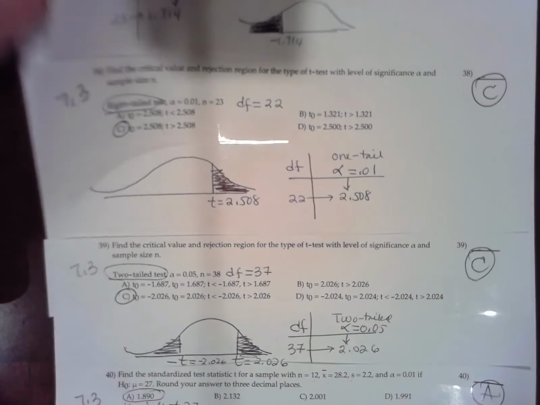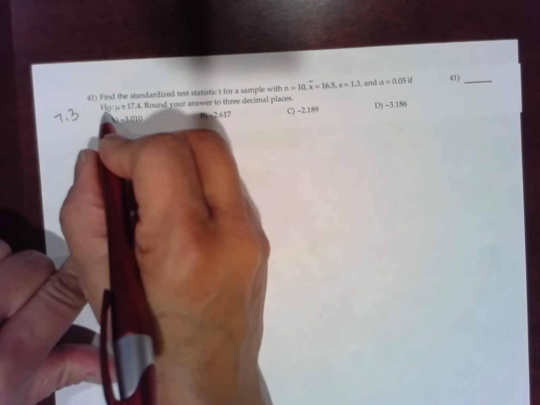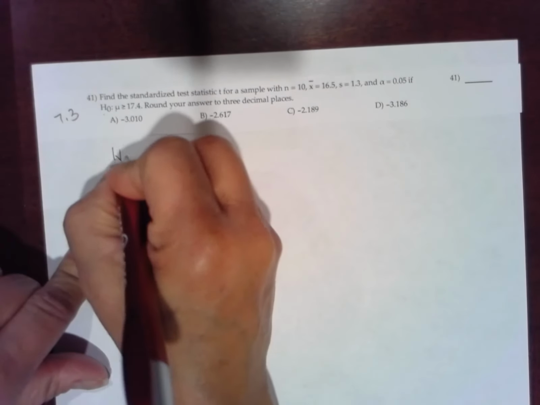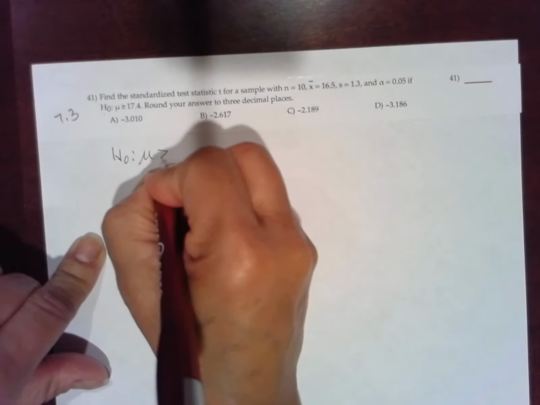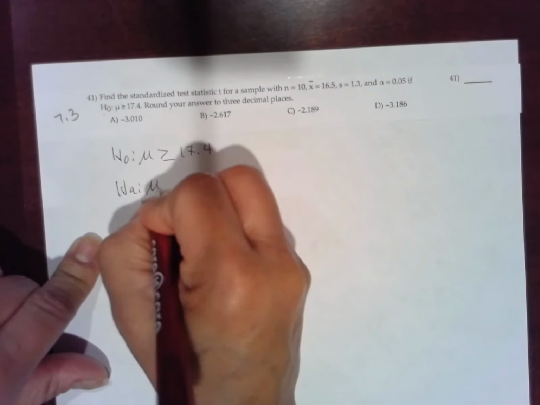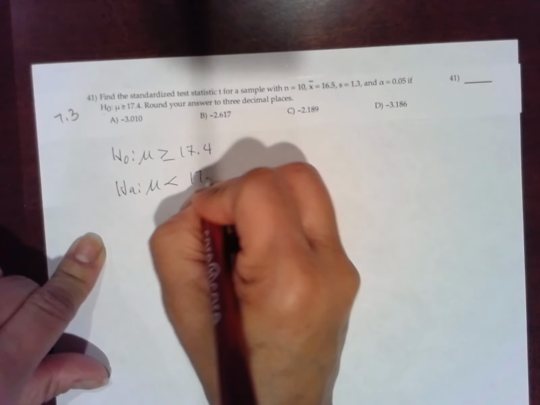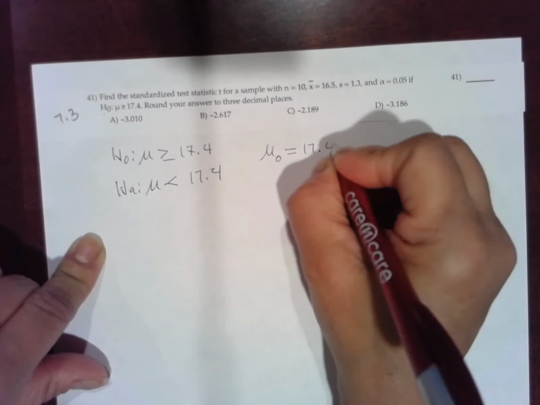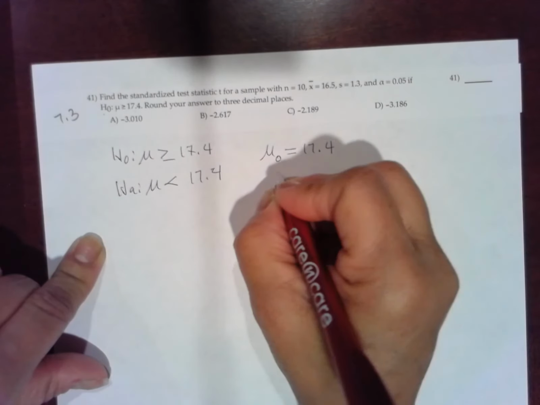So the next question that we have, and the last one, is question number 41. So I have the opportunity to show you this one with the calculator as well. But before we get to the calculator, since the null hypothesis contains a greater than or equal to 17.4, the alternative is going to be the less than 17.4. So you're going to treat that as the value of your null, the population mean.